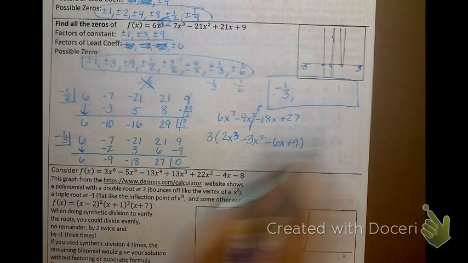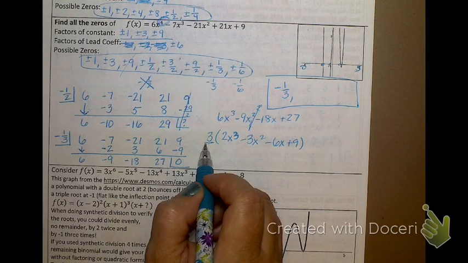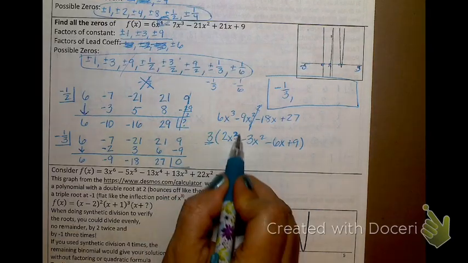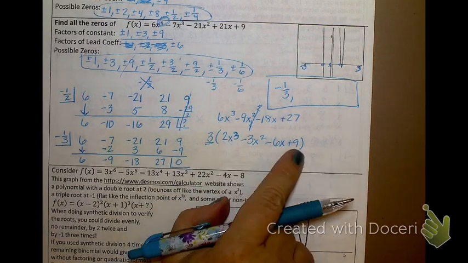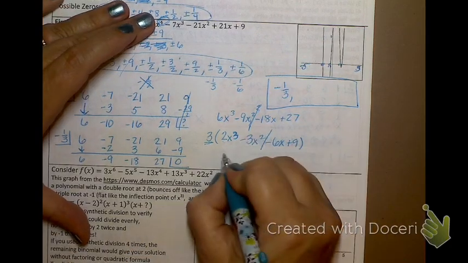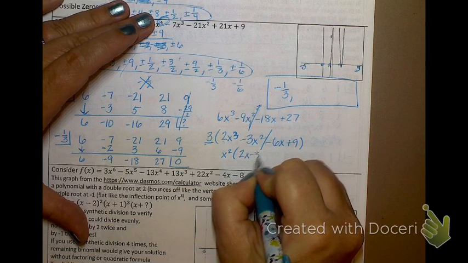Now I have a question. Is there an answer with this 3? Is one of my zeros going to be right here? No. If there's no letter there, there's no 0 there. I'm going to get all 3 of my remaining ones from what's inside here. So let's cut it in half. I can take out x squared. 2x minus 3 is left inside.